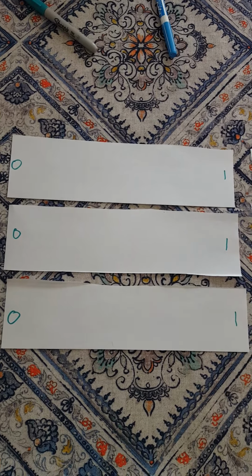Okay, so I'm just going to take my first strip and I am going to fold it in half. Easy peasy, right? And that gives us 1/2. Once you have folded it like that, you can just put it back in its spot, okay? Great, so we have 1/2 on top.